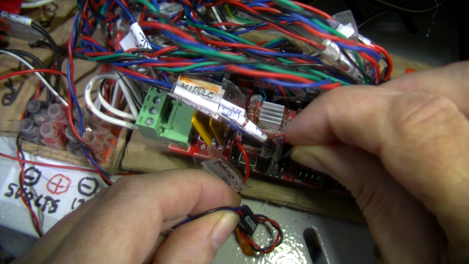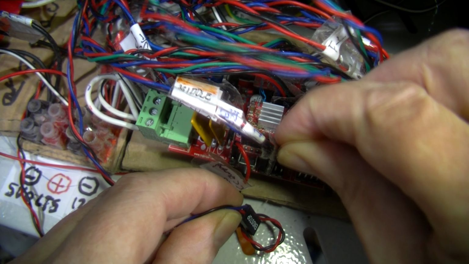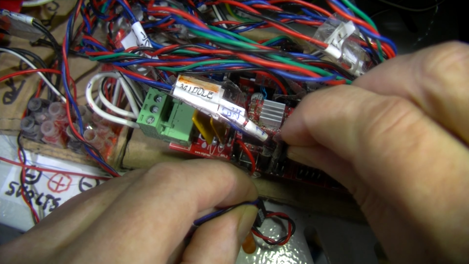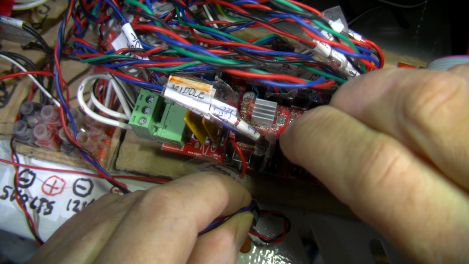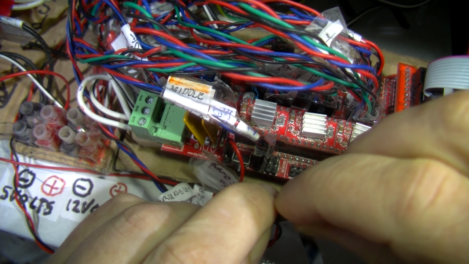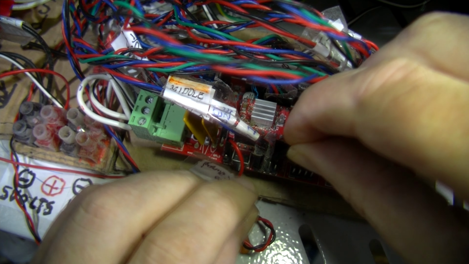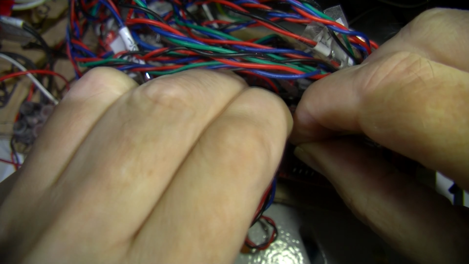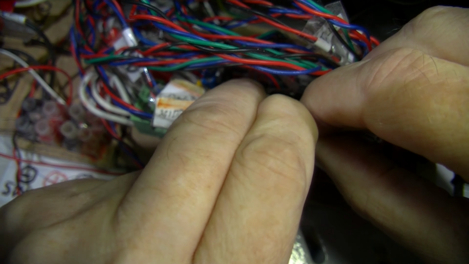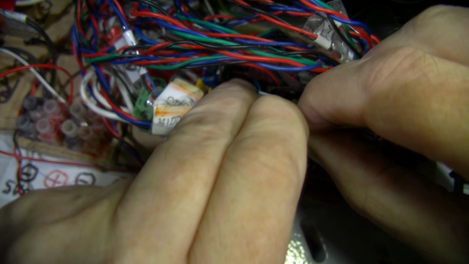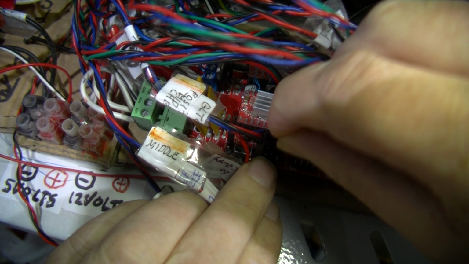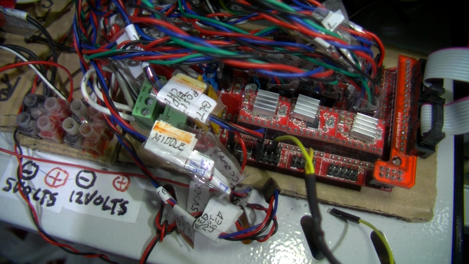Sorry, my hands will be getting in the way. It's a little bit tight to plug in actually, because of the other plugs. Let me unplug this one next to it. Just wiggle that free. Right, that's on the middle pin.